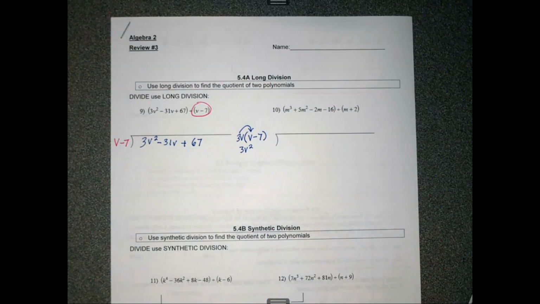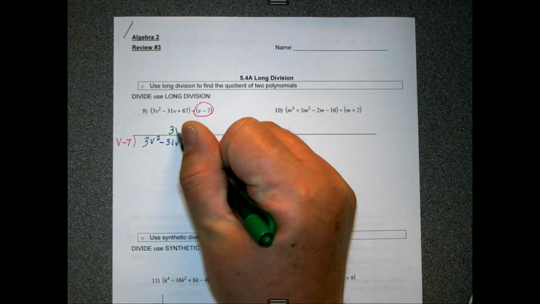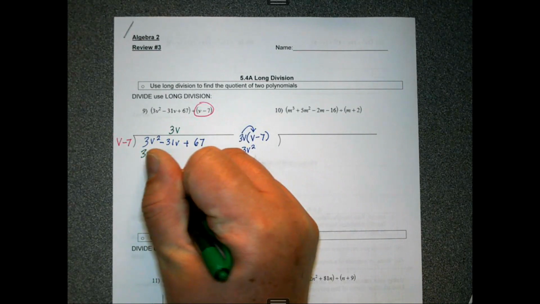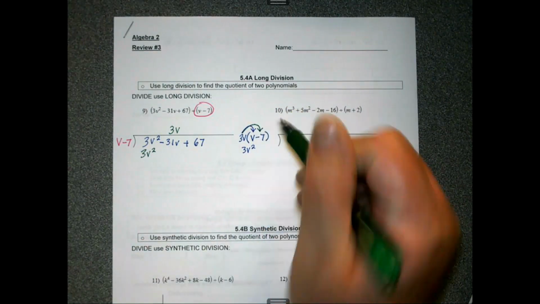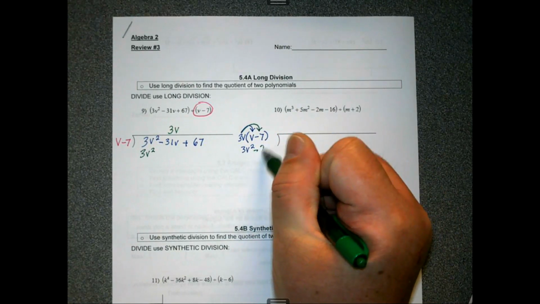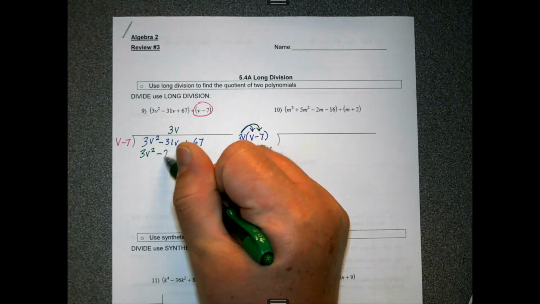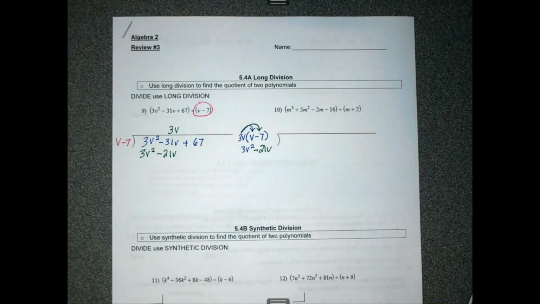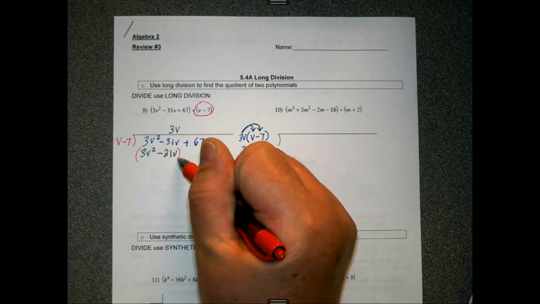So I'm going to use a different color. 3v will give me my 3v squared. 3v times minus 7 is minus 21v. Then I have to subtract the entire quantity.